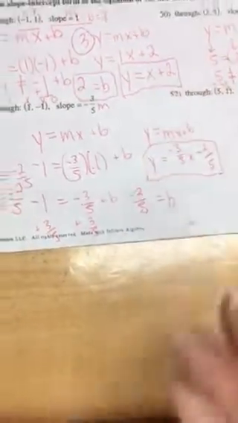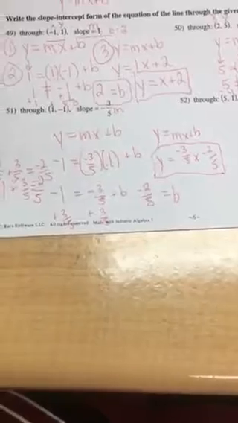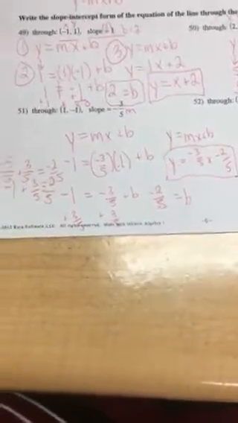Yeah, fractions are tricky, but the more you practice at it, and the more positive attitude you have, the easier it'll get. So please do the rest of these examples, and I'll be back in a flash with number 55.